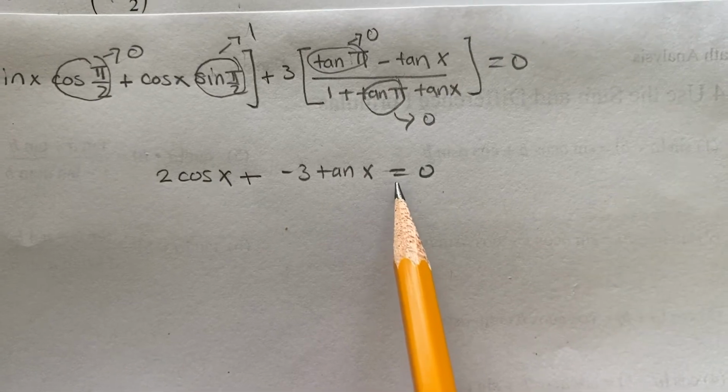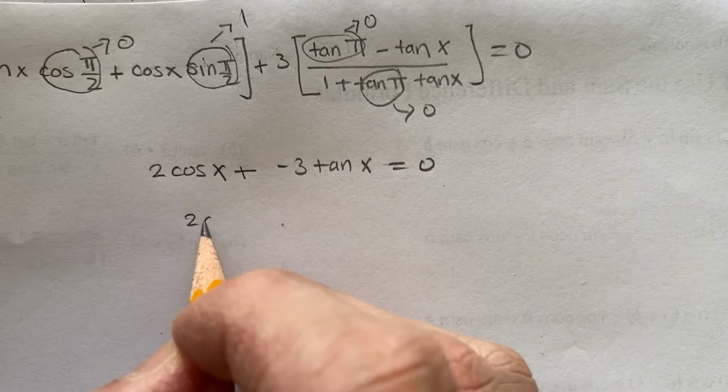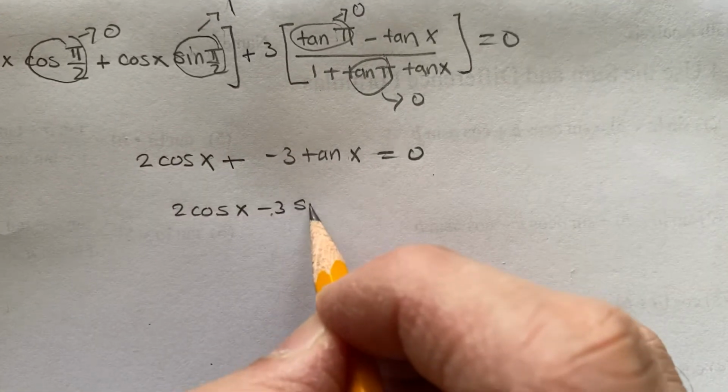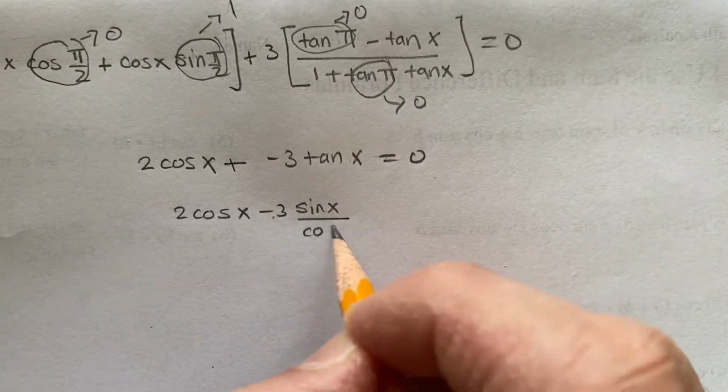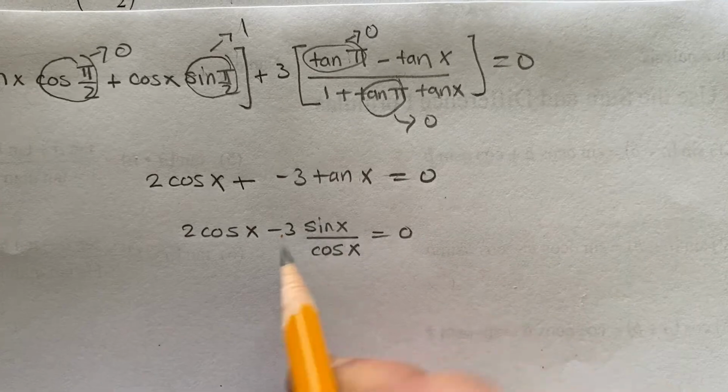Okay, all right, so what I would do, remember your trig equation skills, right? So I'm going to write 2 cosine of x minus 3 tangent of x, which is sine x over cosine x, basically try to combine these two terms right here.